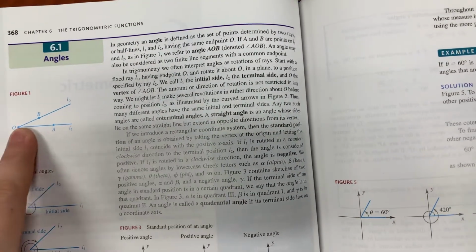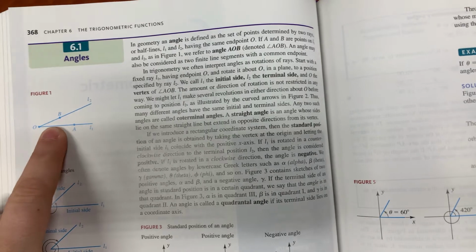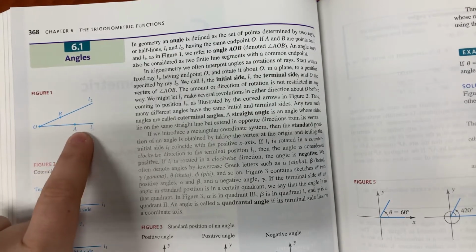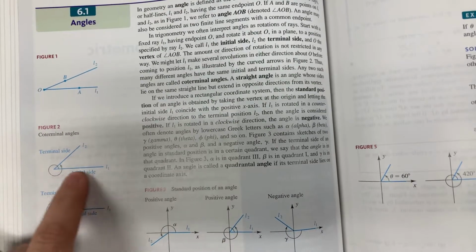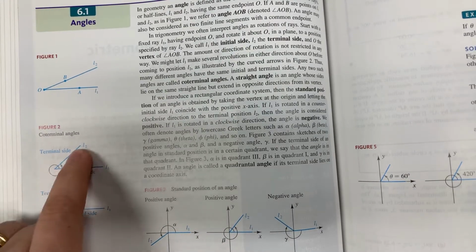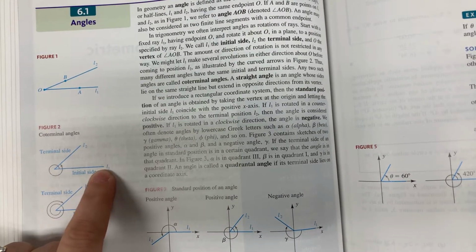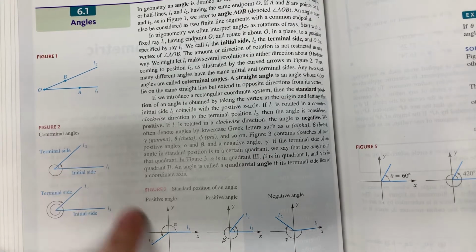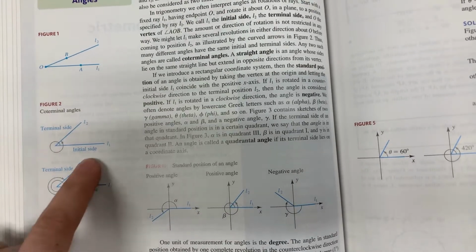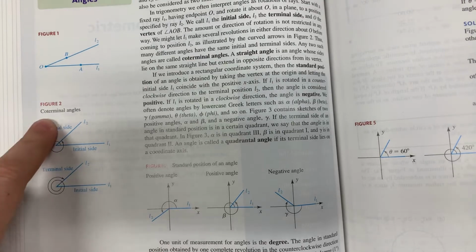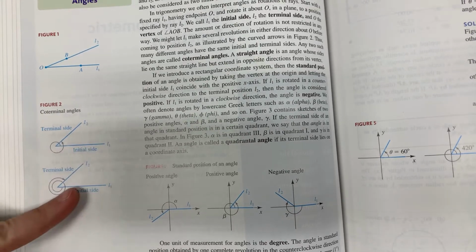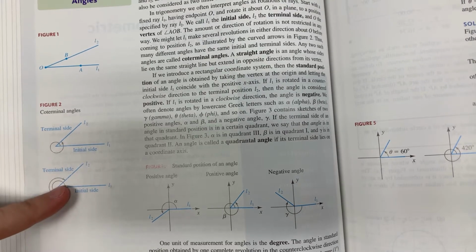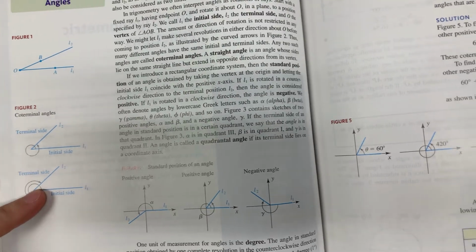So one is just knowing that you have an angle. In this case, it's angle AOB. Knowing what the initial side is and what the terminal side is. So this is the initial side. This is the terminal side. Same thing with this one, initial side, terminal side. But we're going to talk about coterminal angles, which basically means it's the exact same angle, but they may call it something different. We're going to talk about that in a minute.